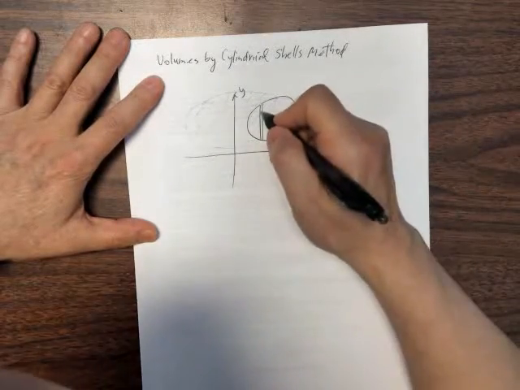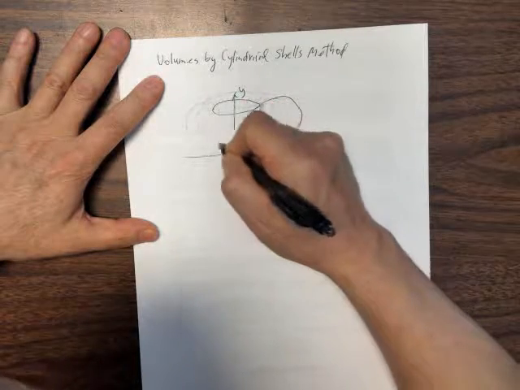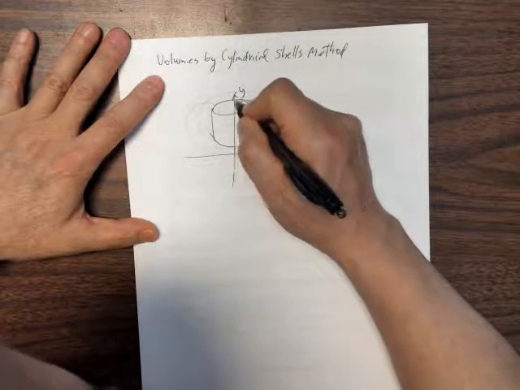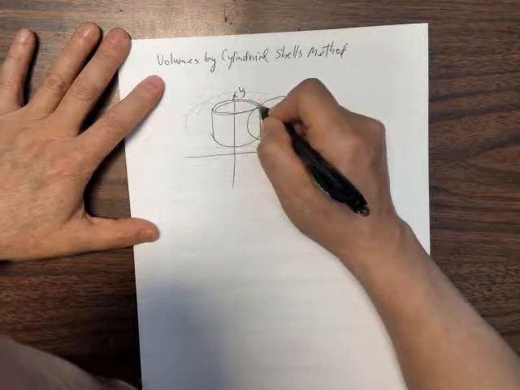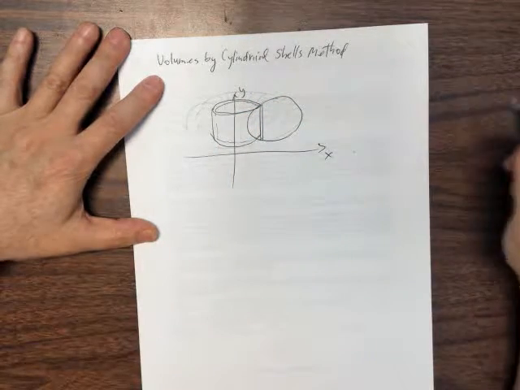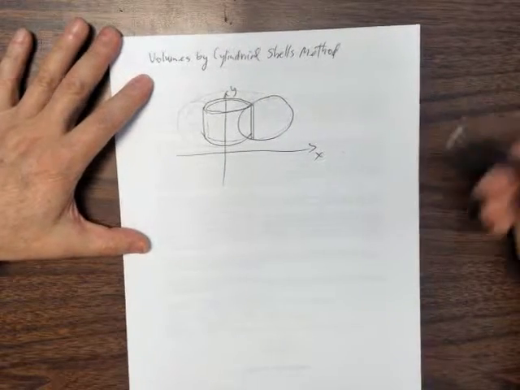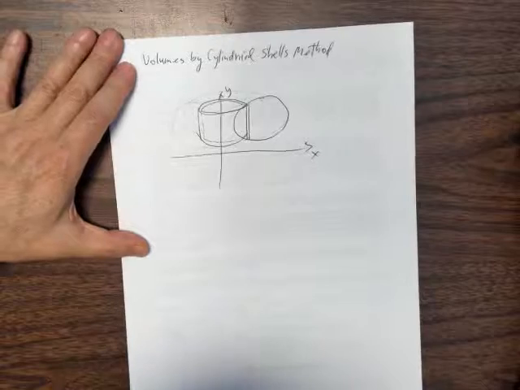Let's try a strip. If we revolve a strip only, the revolution of the strip is in the shape of a shell, a cylindrical shell. That's why this method is called the cylindrical shell method.